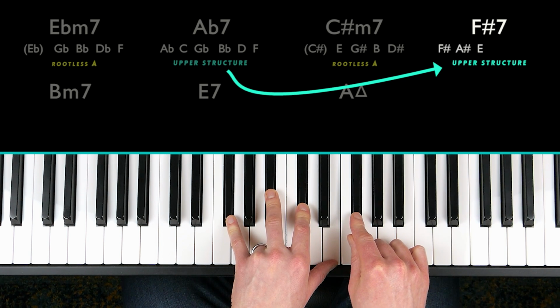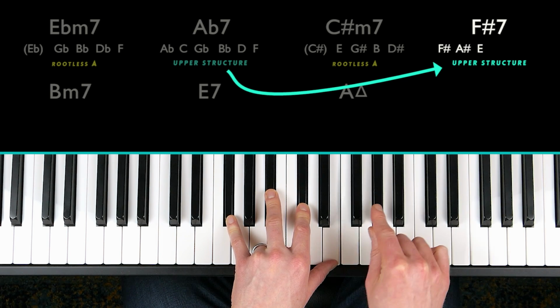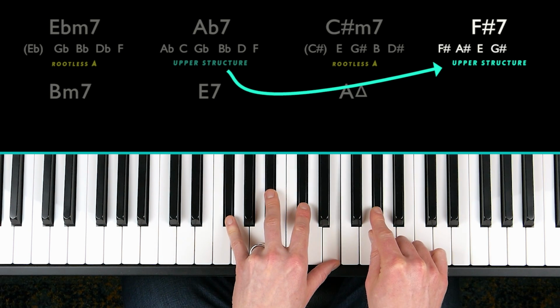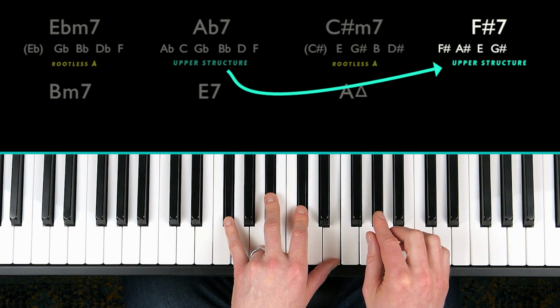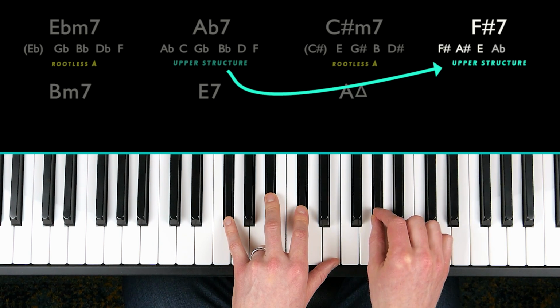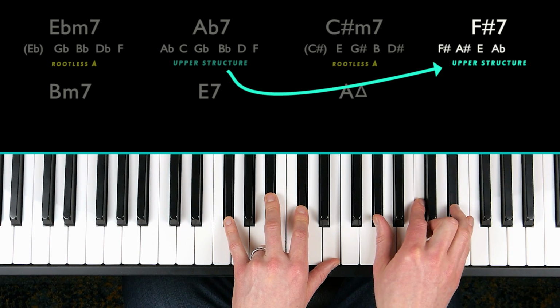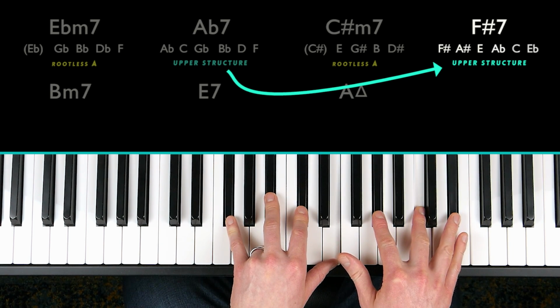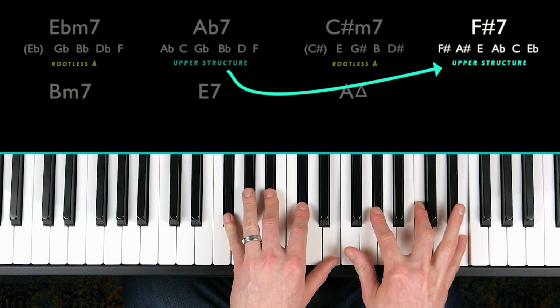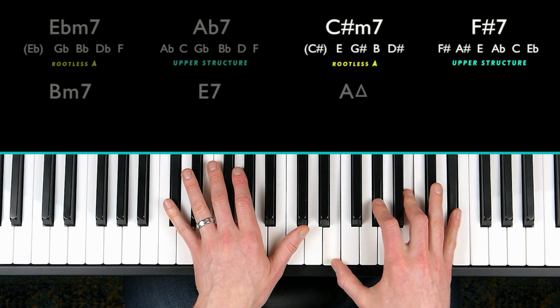We're going to find the 2 of F sharp. Upper whole step is G sharp, and then we're going to build a major triad. If it helps, you can think of this as an A flat for a moment. Just build an A flat major triad. Looks like this. And that is our chord voicing. See how it sounds?